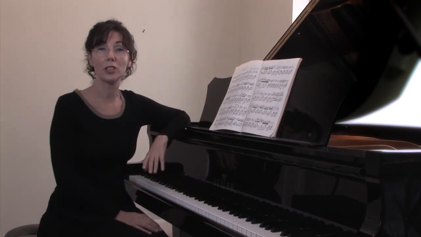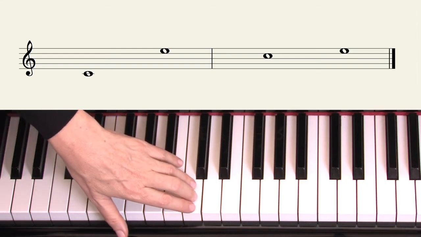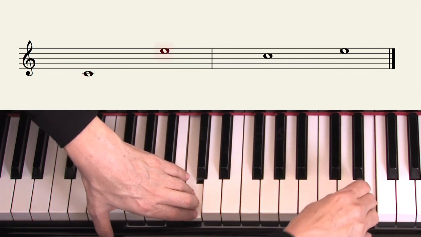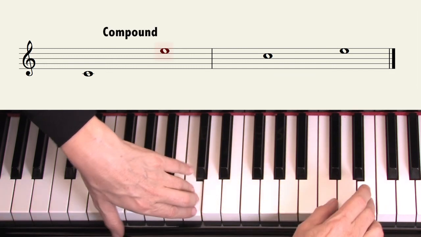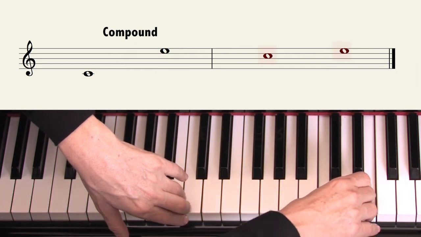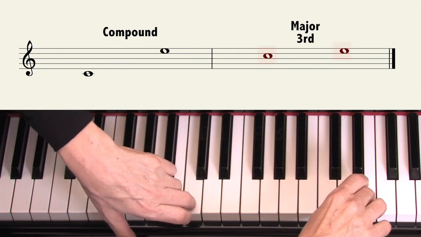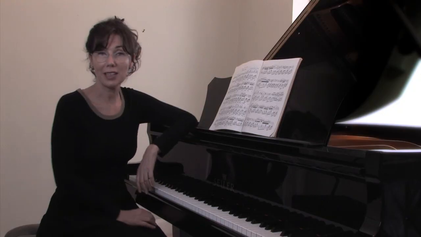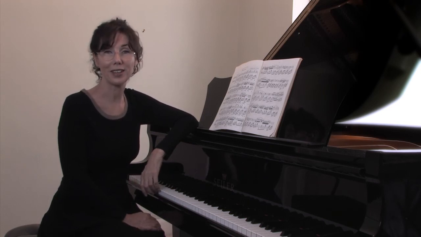Sometimes we come across an interval which is larger than an octave. The easiest way to deal with this is to call it compound. For example, if we have an interval which goes from this middle C to this E, which is larger than the octave, we call the interval a compound interval, and we treat it as though it's just from this C to this E. So it would be a major third. But actually, from here to here would be a compound major third. You would definitely get a question on at least one compound interval in your grade 5 theory examination.